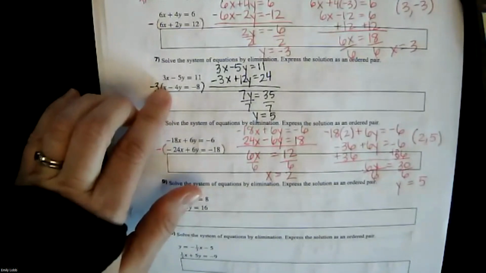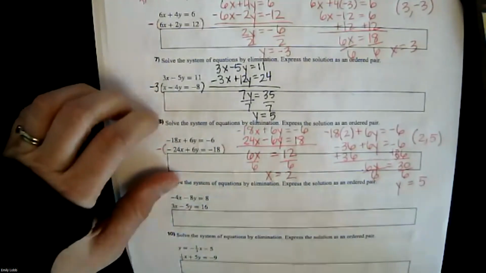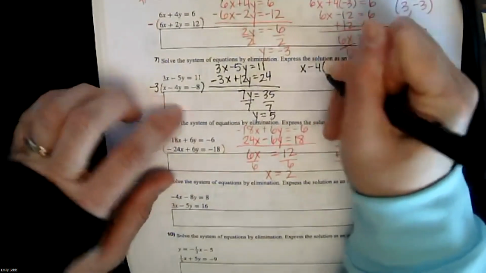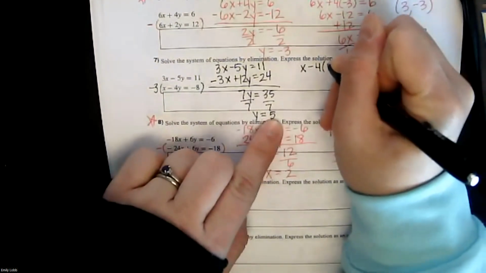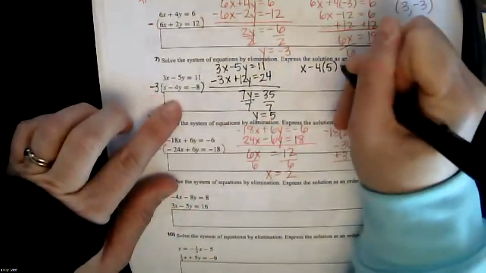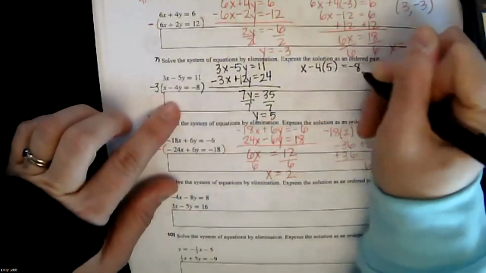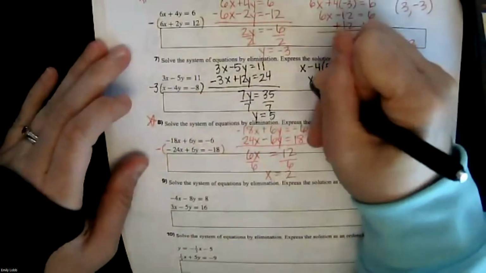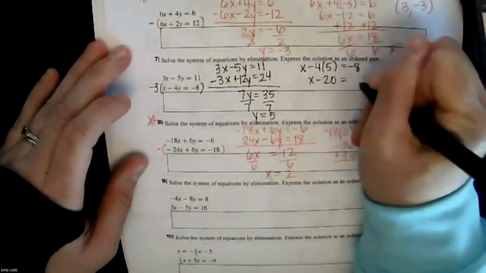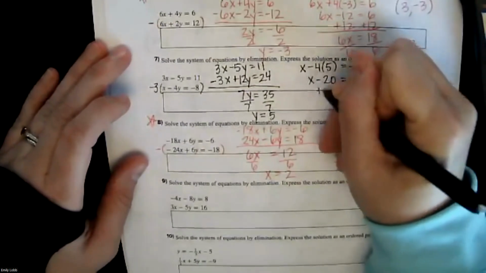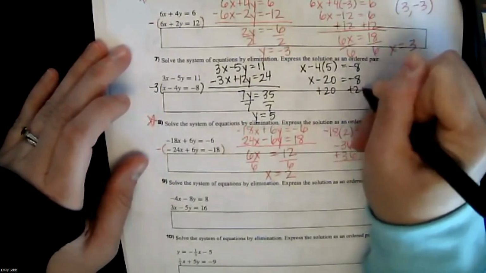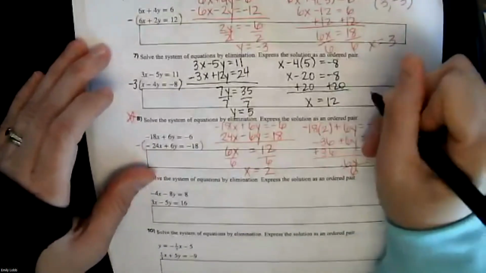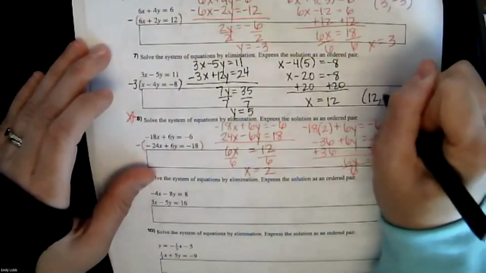It looks like this bottom one has x by itself. So I'm going to rewrite that one. X minus 4 times 5 here. That's what y equals, is equal to negative 8. So I just have to simplify. X minus 20 equals negative 8. So when I add 20 to both sides, x is equal to 12. So this is the point 12, 5.